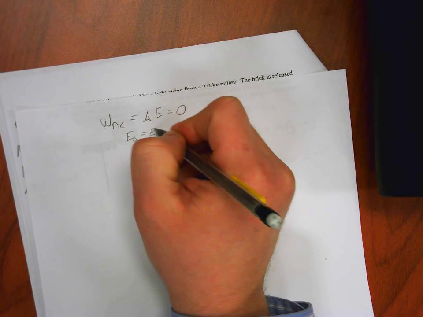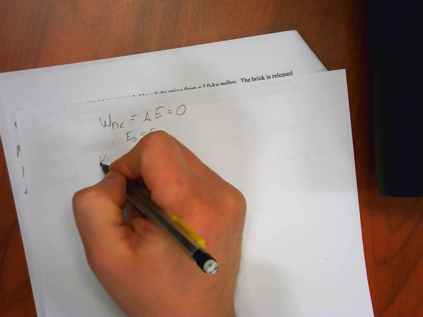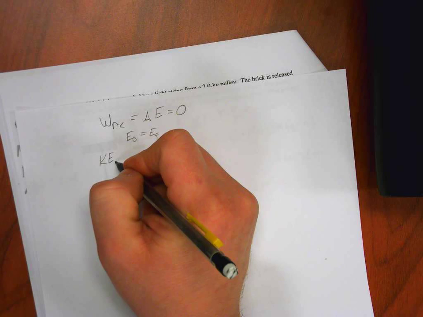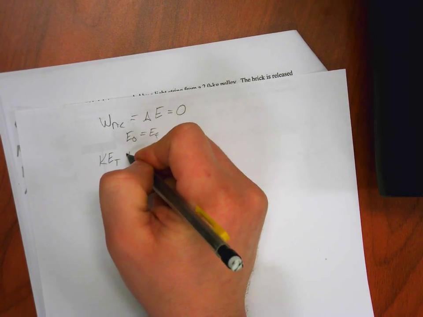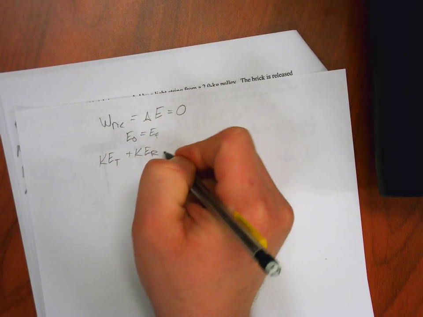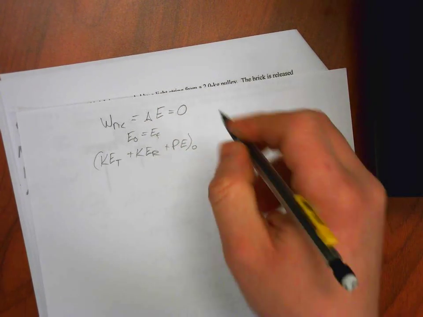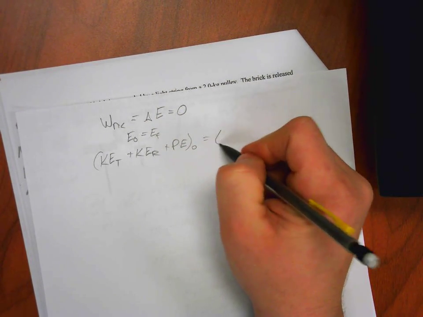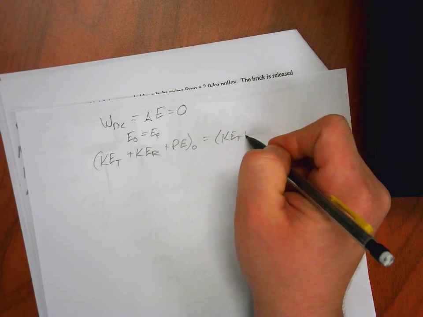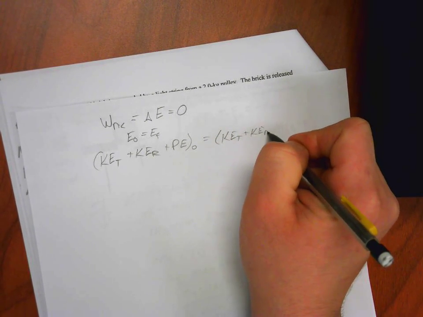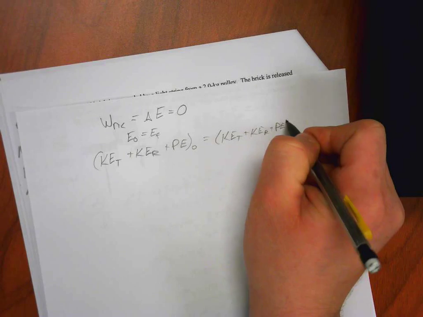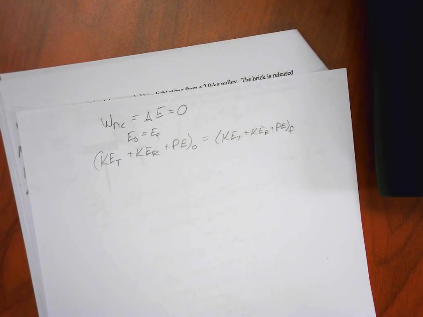So the energy in the beginning equals the energy in the end. But now we have translational energy plus rotational energy to consider. This is in the beginning, and that equals KE translational plus KE rotational plus PE in the end.